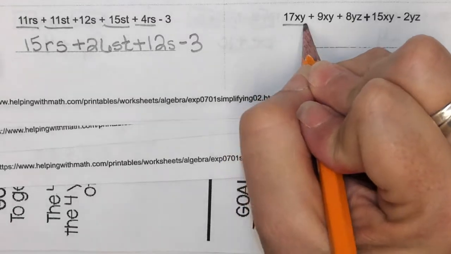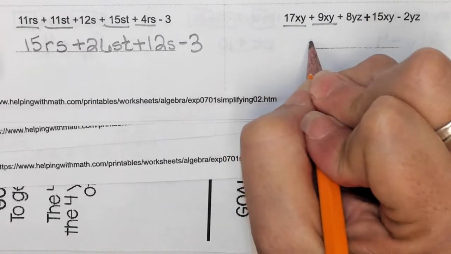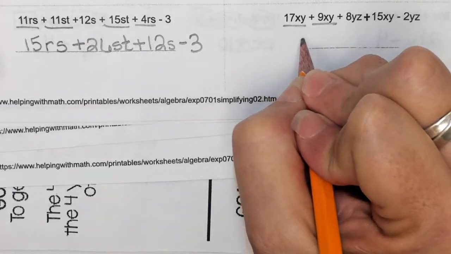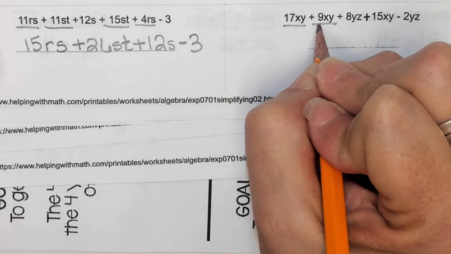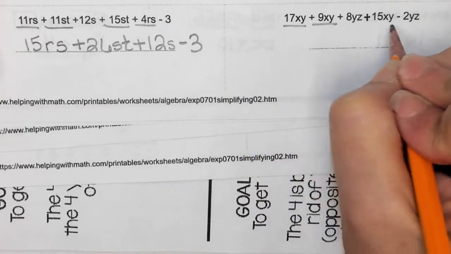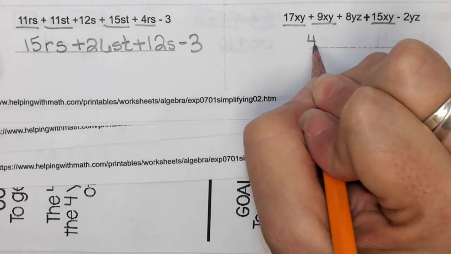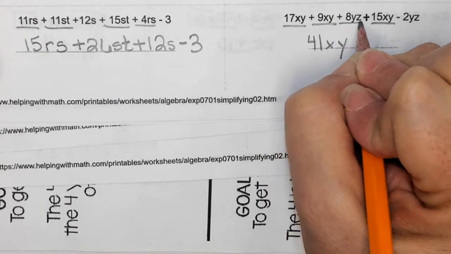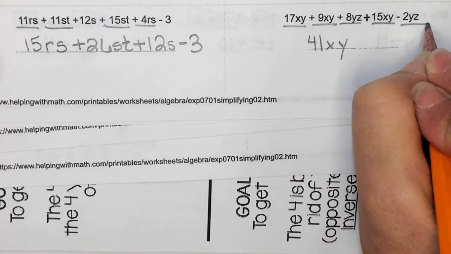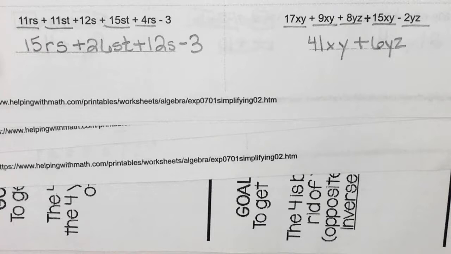And 17xy plus 9xy, 26xy. 15xy. Oh, wait a minute. Yeah, 26 plus 15, 41xy. Then 8yz minus 2yz is plus 6yz.